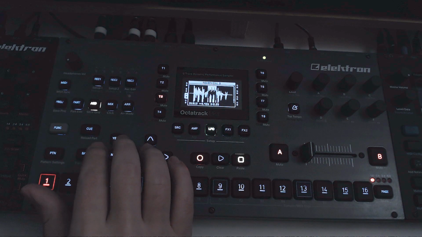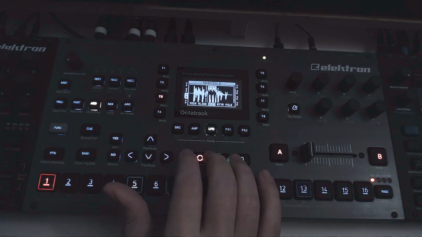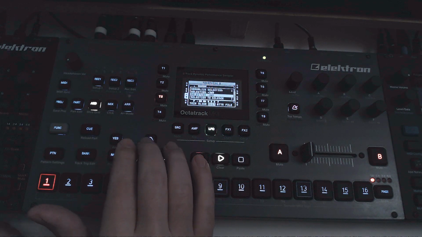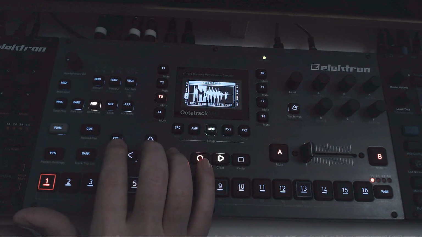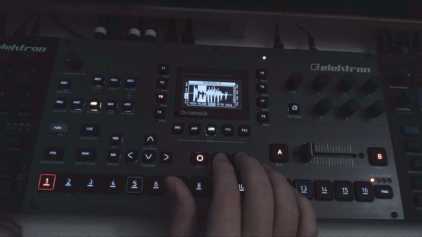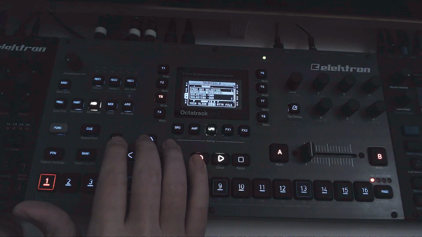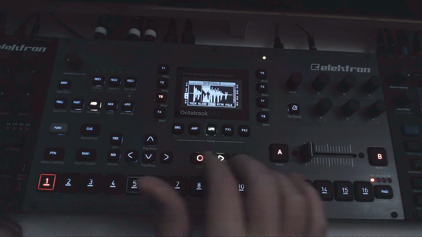Then we can do some reverse. Increase the volume or lower the volume by 3 decibels. And you can also reverse the reverse and keep adding like that.